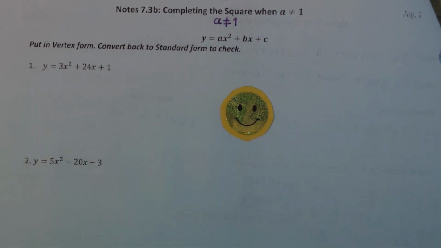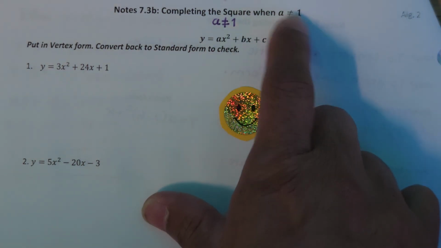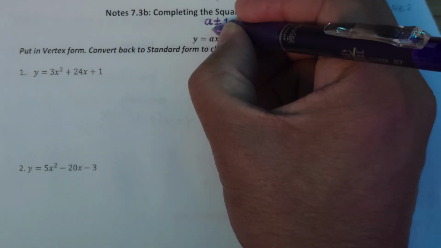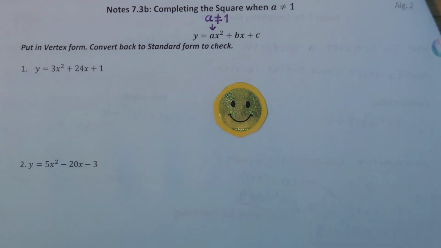Hi everyone, welcome to another video lesson. In this video lesson you're going to learn how to complete the square, but notice in this case a is not equal to 1. So this a in the standard form equation is not 1 for today. Okay, so let's go ahead and get started.